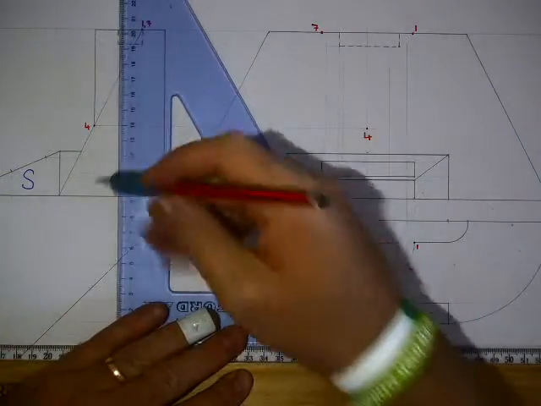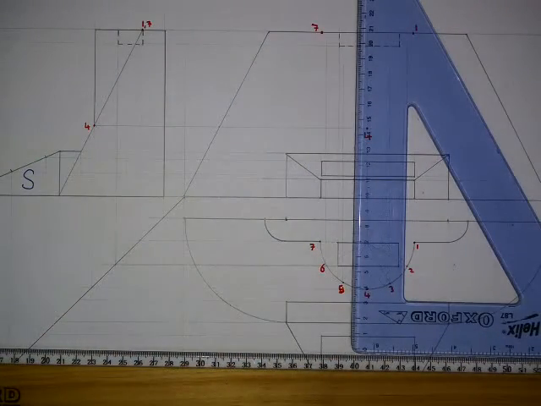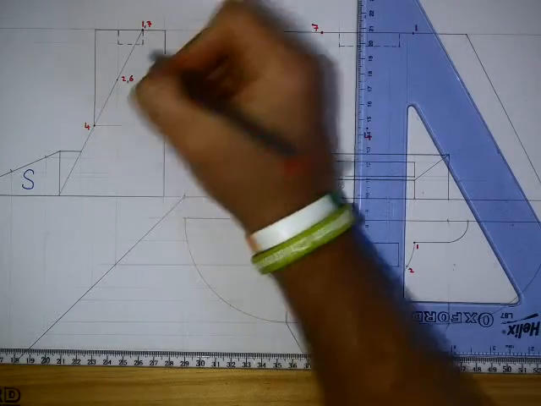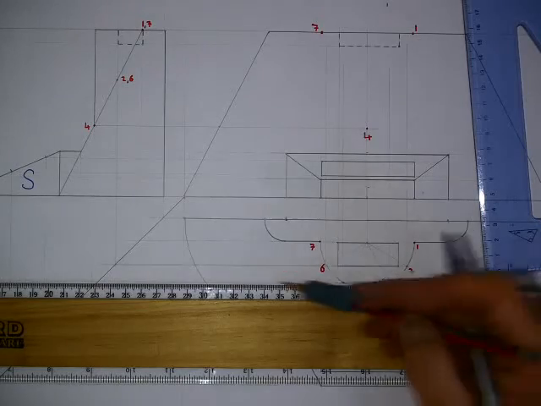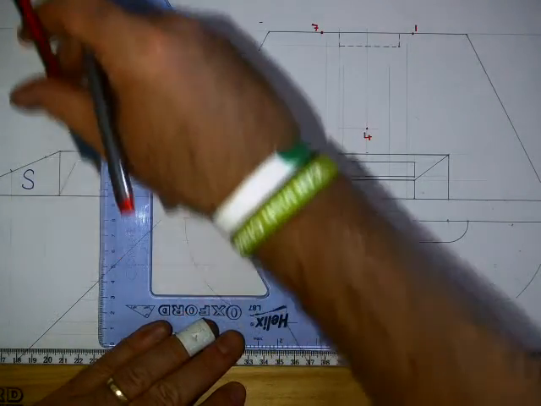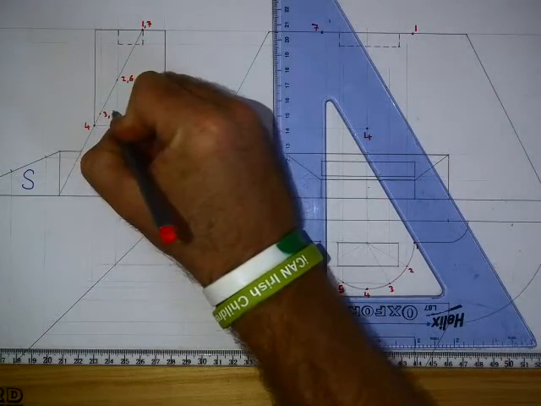2 and 6 project up here. Now where they cross there, that's 2 and 6. Right, so there we have 2 and 6. Similarly, 3 and 5 are projected across there, then they're projected up. Now where they cut the surface there, there's 3 and 5.